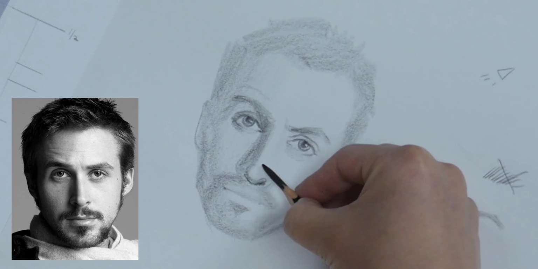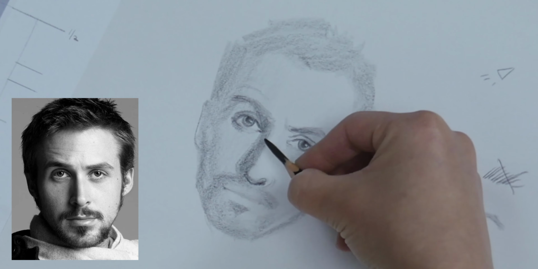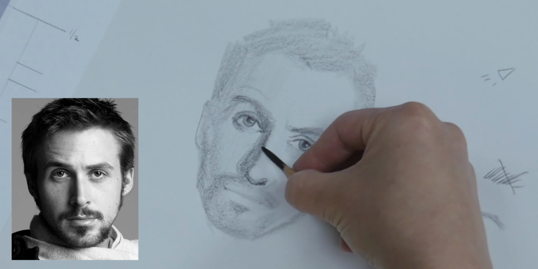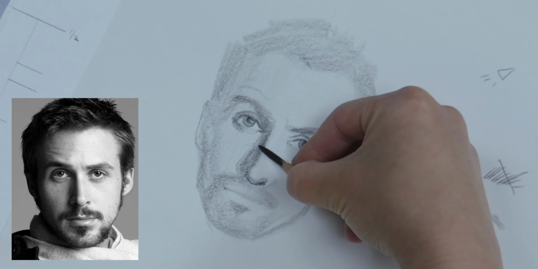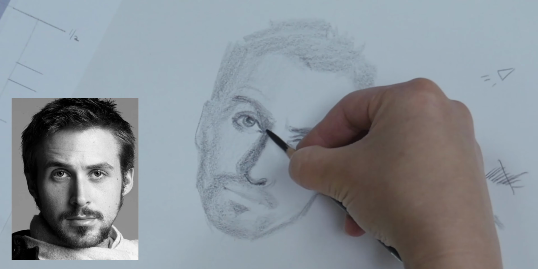Usually there's a ball at the bottom of your nose. And there's bone right over here, so this shadow is going to be a lot darker.